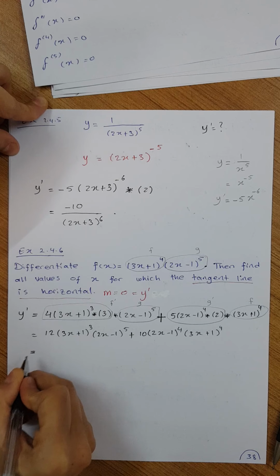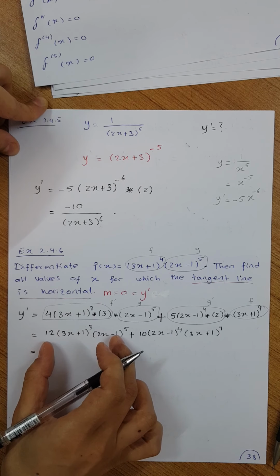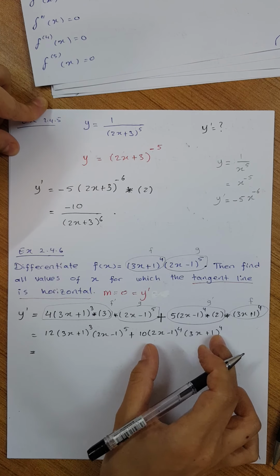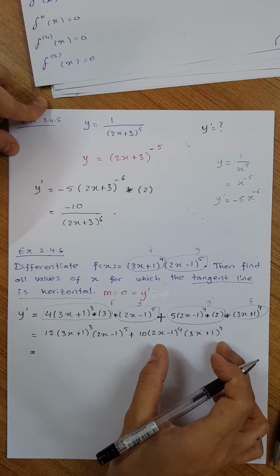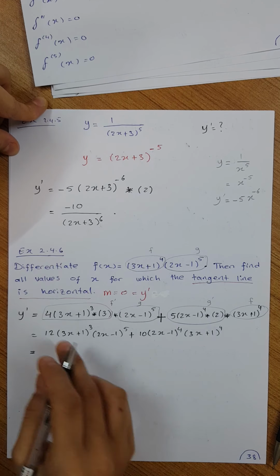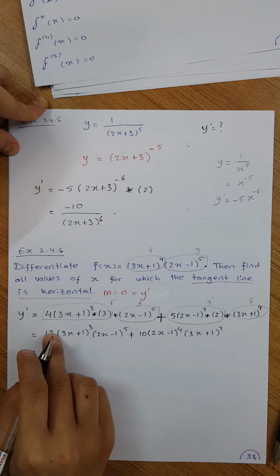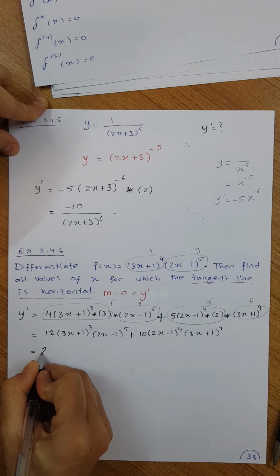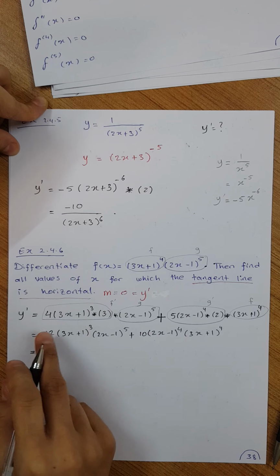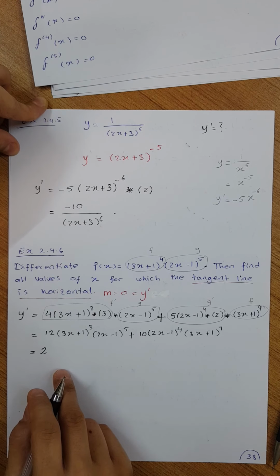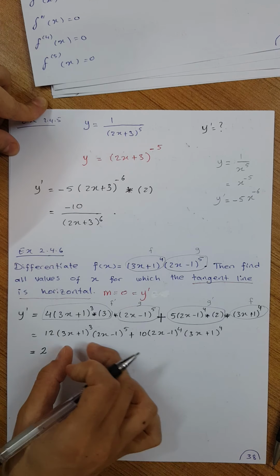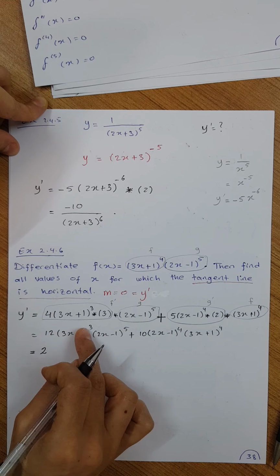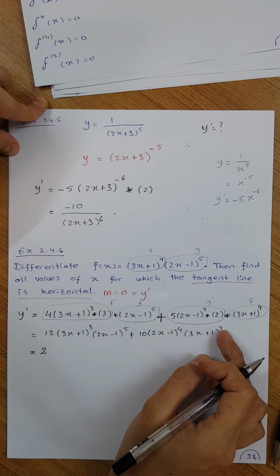Now we are taking common factors. You see that we have one term here and another term here. You see that there is something common between this one and that one. From the numbers, what do you see common? I can take out 2 as common. Okay, so I will write 2. That's common between 12 and 10. Now from this part and that part, 3x plus 1 to the power of 3, 3x plus 1 to the power of 4.